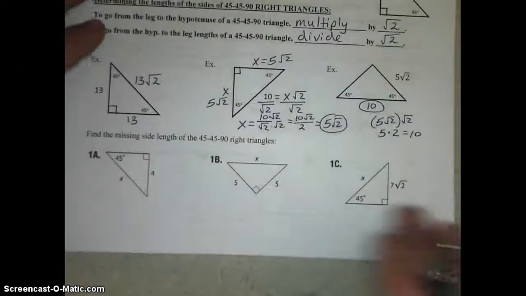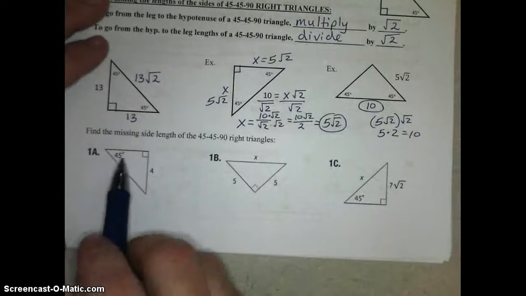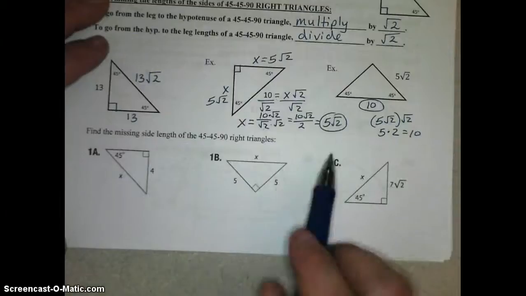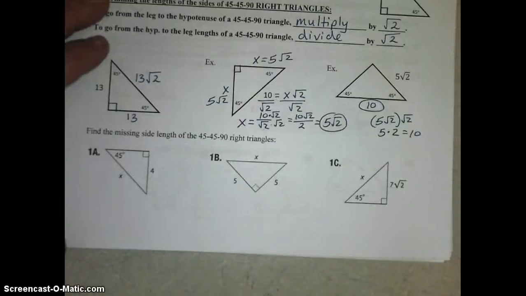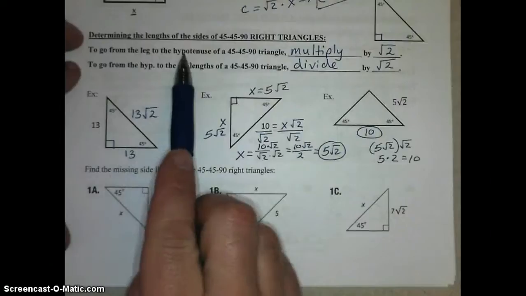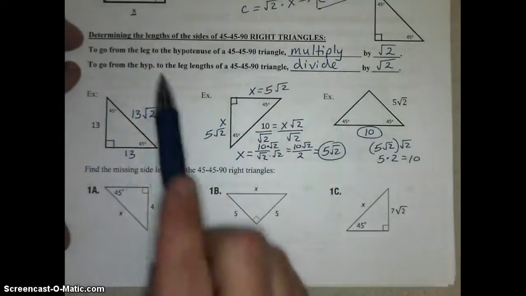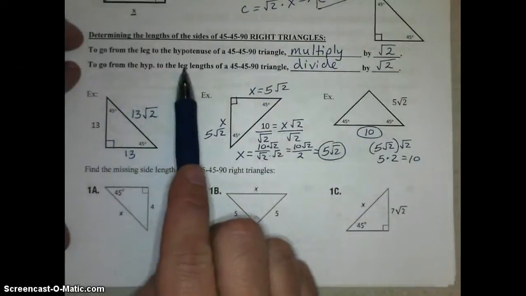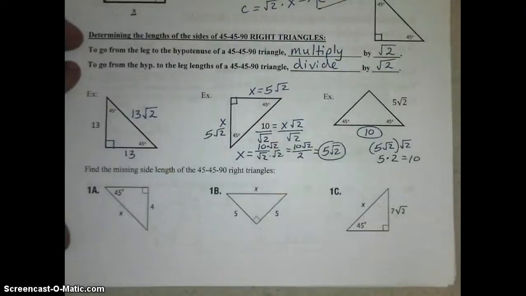Alright, there's a couple more examples here I want you guys to go ahead and try and find. These are all 45, 45, 90 triangles. I want you to find the value of x in each one of these. Remember, if you know the leg and are looking for the hypotenuse, multiply by root 2. If you know the hypotenuse and are looking for the leg, divide by root 2, and don't forget to rationalize that denominator. Alright, if you need more time, go ahead and pause the video. Otherwise, these are the answers we should get.